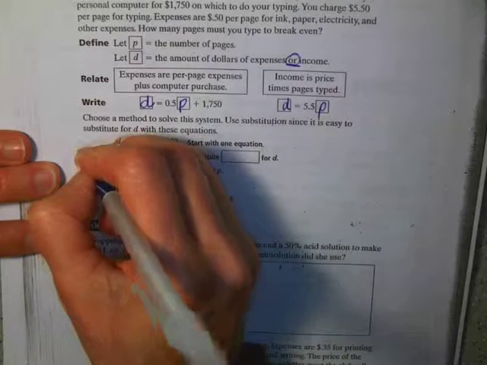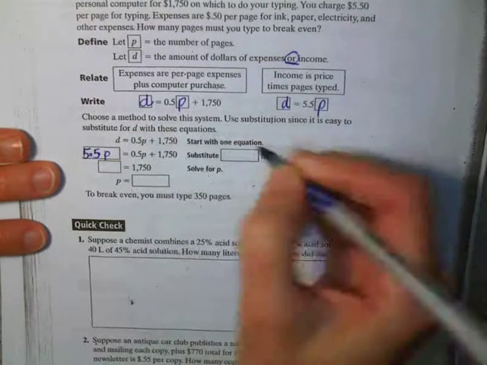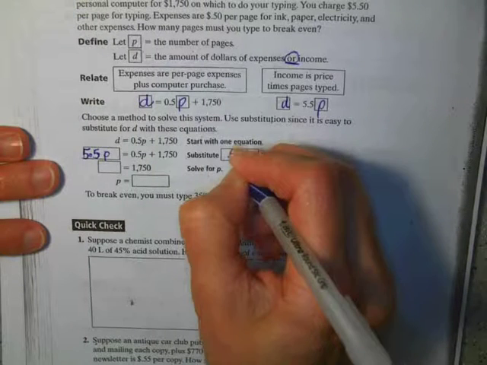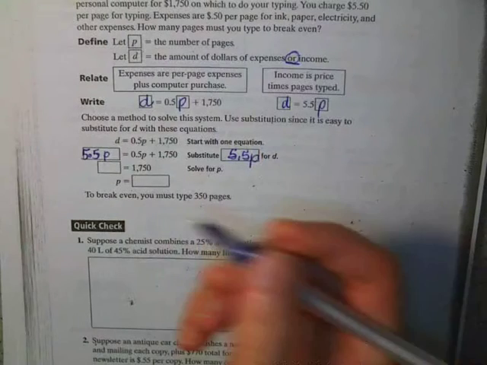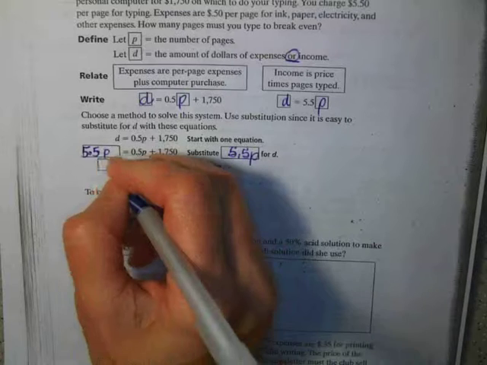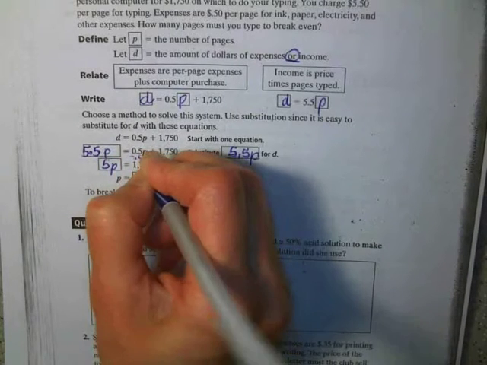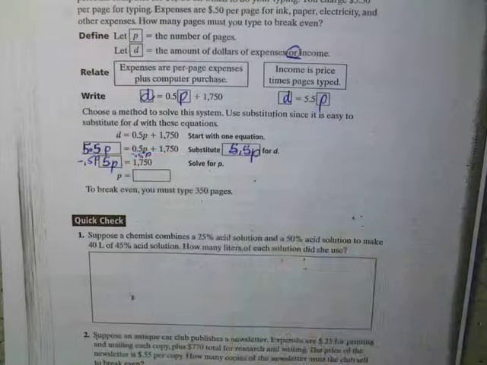So what we'll do then is substitute in 5.5P in this first equation for D. Okay, so when I simplify by subtracting 0.5P from each side, that's going to give me 5P equals 1,750.